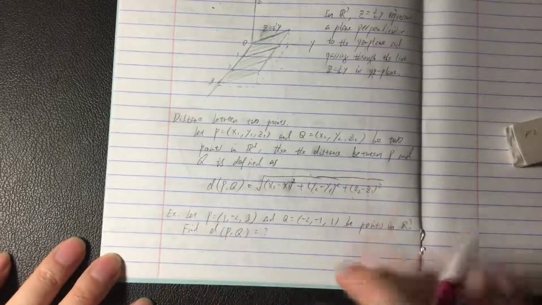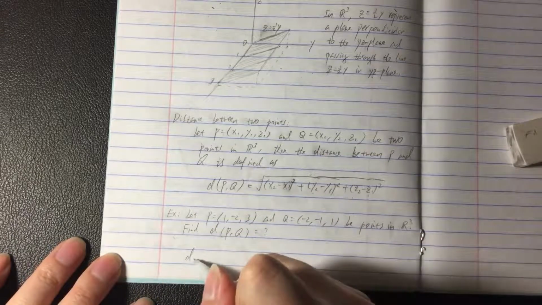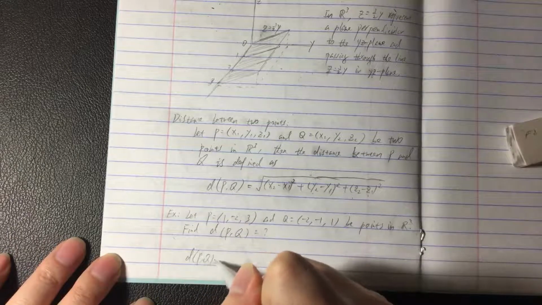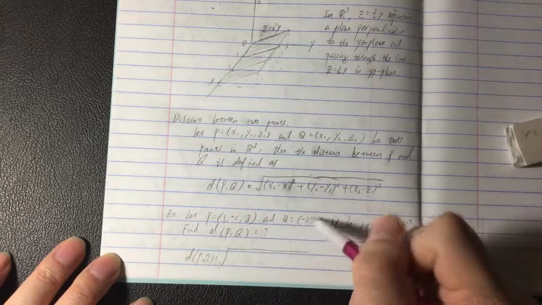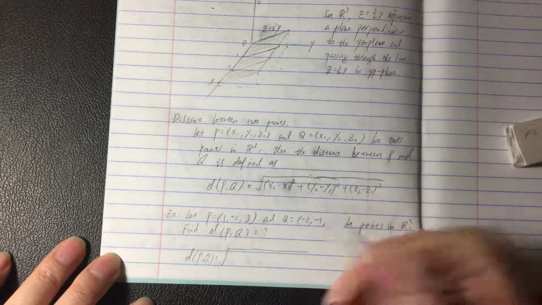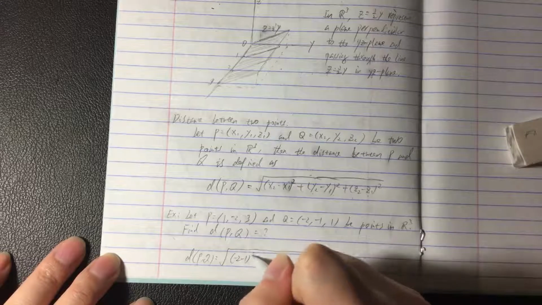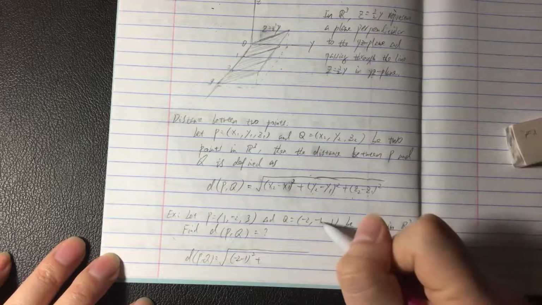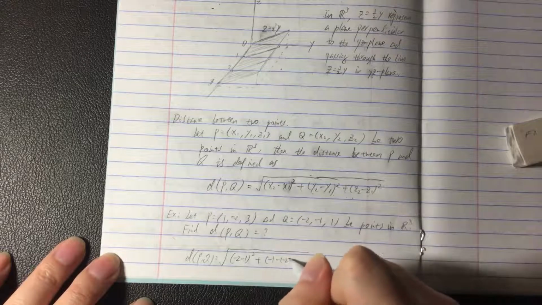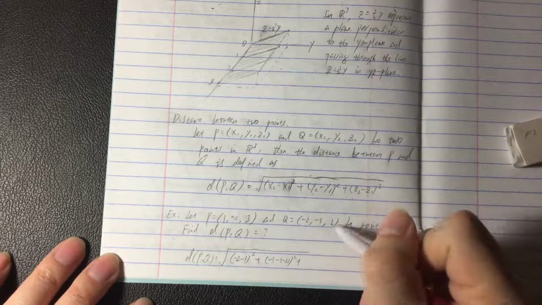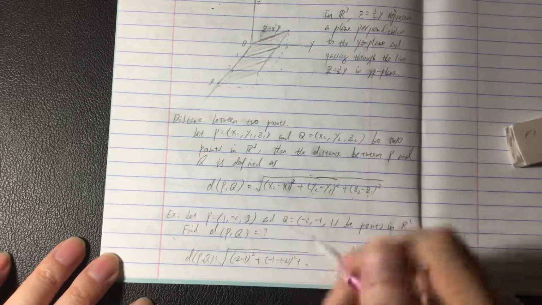So use the distance formula. The distance between points P and Q is the square root of X2 minus X1 squared, plus Y2 minus Y1 squared, plus Z2 minus Z1 squared.